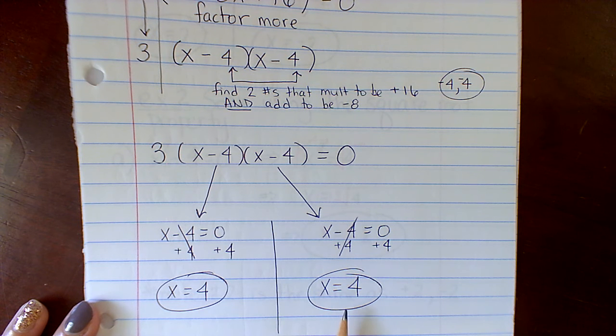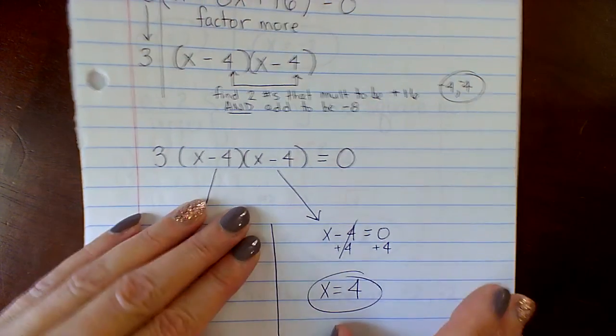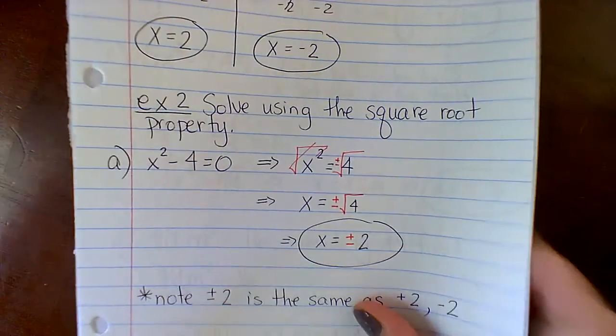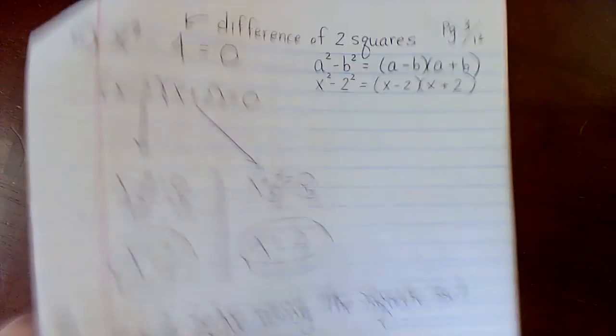And look, I do get the same answer twice, but that is considered two answers. It's called a multiplicity of 2. Okay, another one.